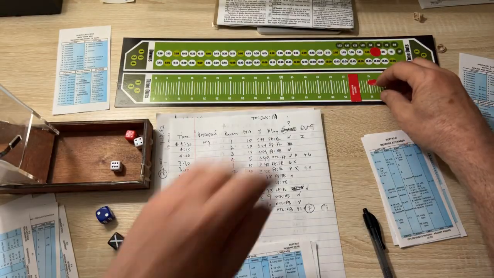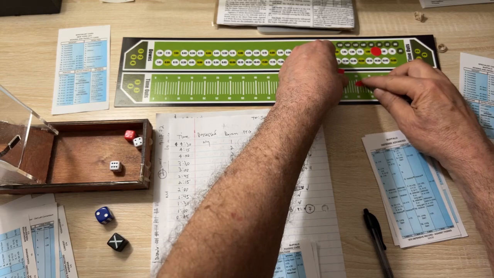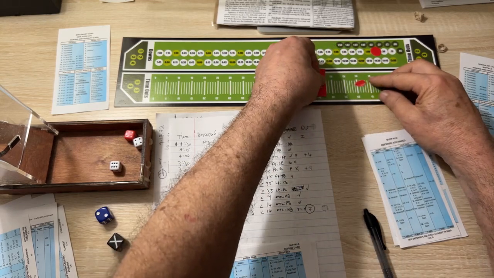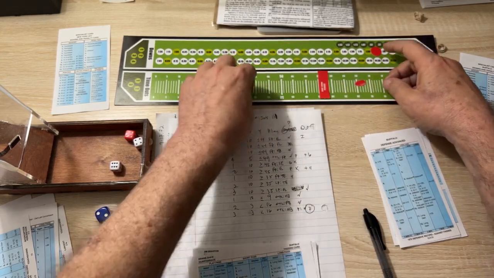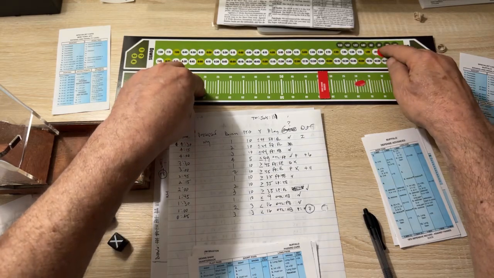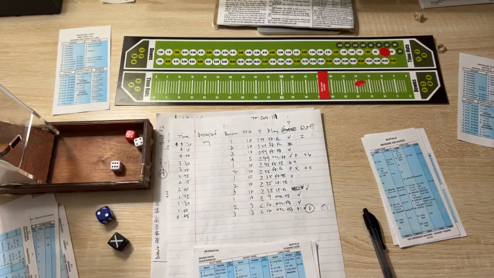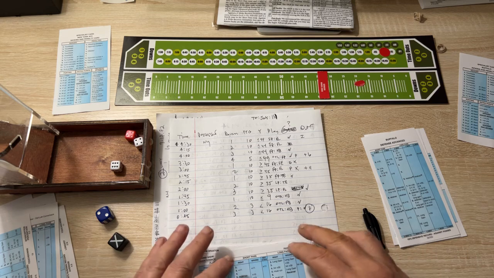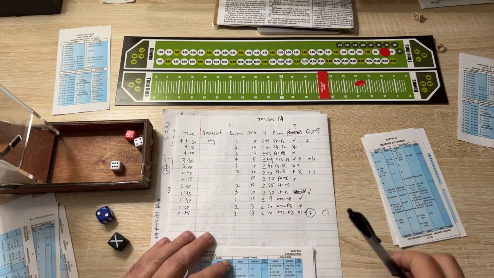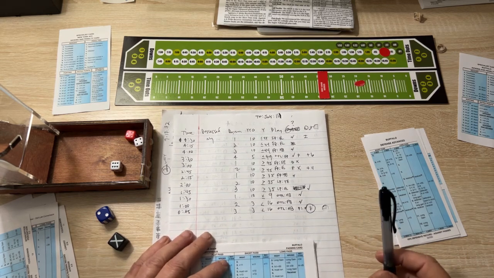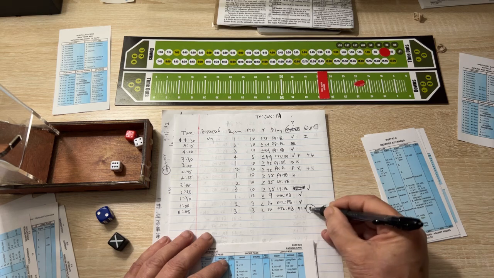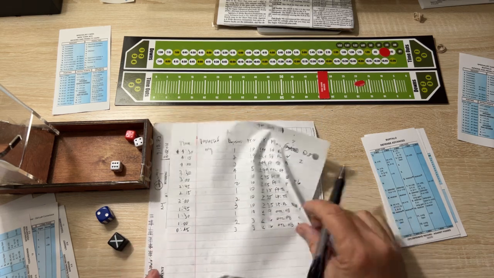Oh, big mistake. That was the last timeout. It's a 7-yard face mask. We'll take the first down. We'll negate that run.